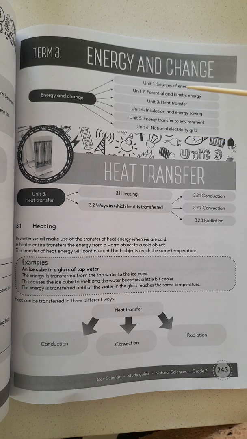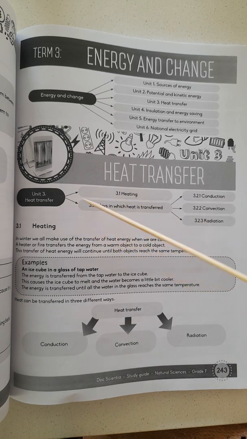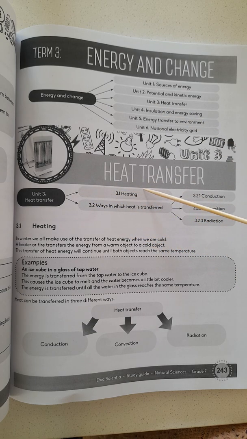Today we are concentrating on unit number 3 of energy and change, which covers heat transfer. That is on page 243 of your textbook. Heat transfer is going to be divided into two subsections. The first one is heating, and the second one is ways in which heat is transferred.